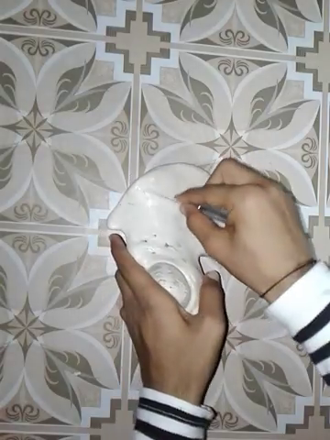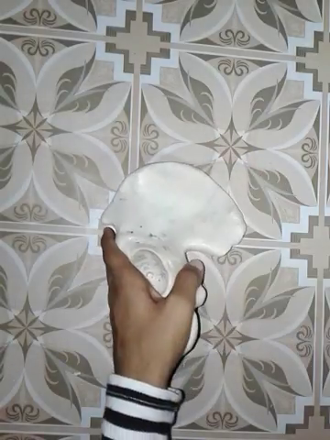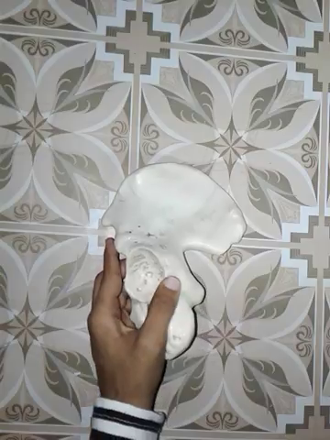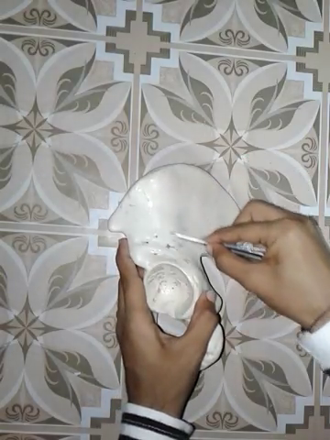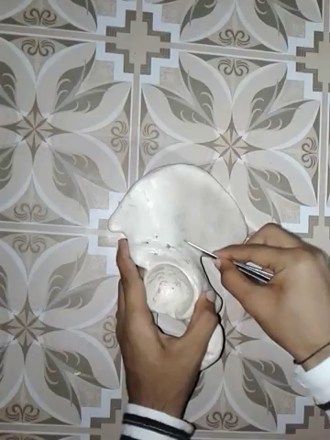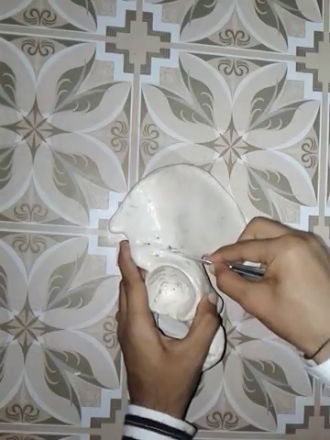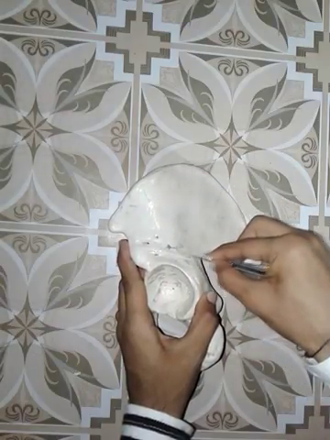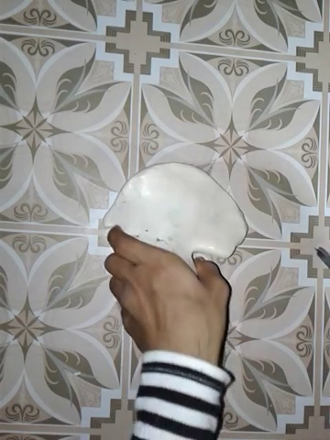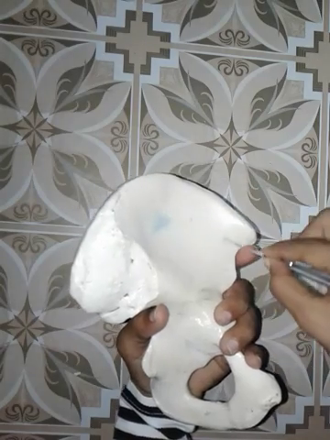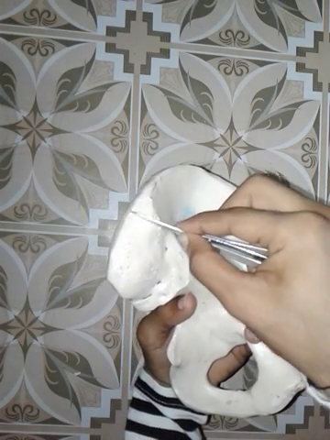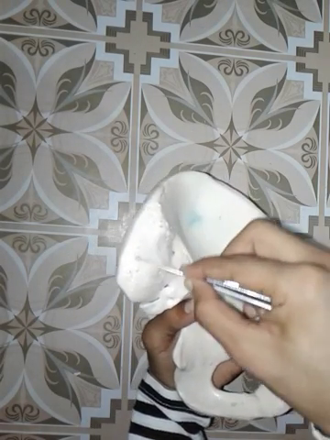Coming to the gluteal surface, it is divided into four areas by three gluteal lines: the anterior gluteal line, this one is the posterior gluteal line and this one is the inferior gluteal line. The iliac fossa is the large concave surface.